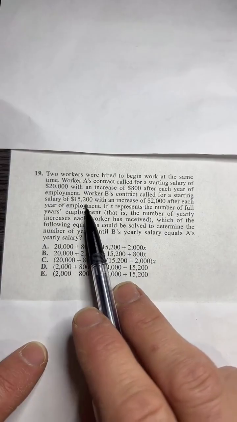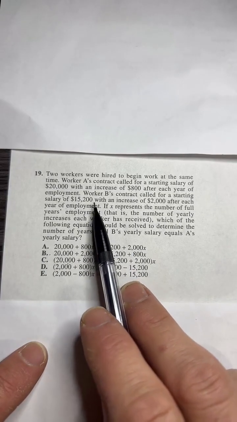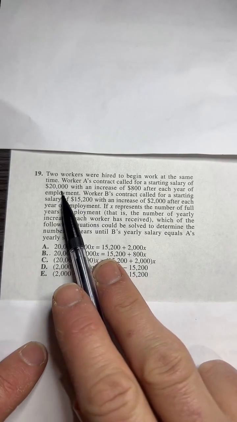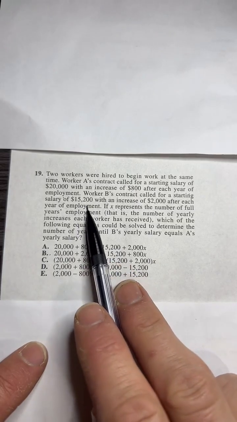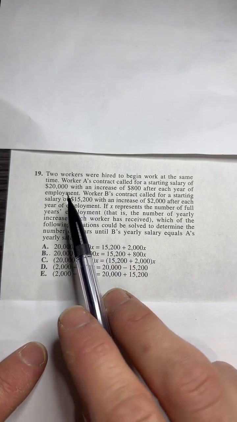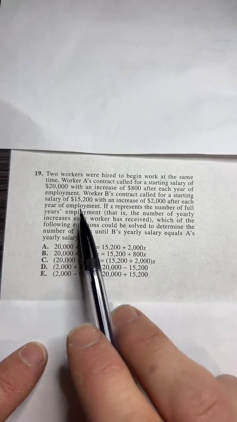All right, wherever these guys got a job, man, this sucks. 20 grand, man, that ain't nothing. Well, maybe if you're working like, I don't know, that's terrible.